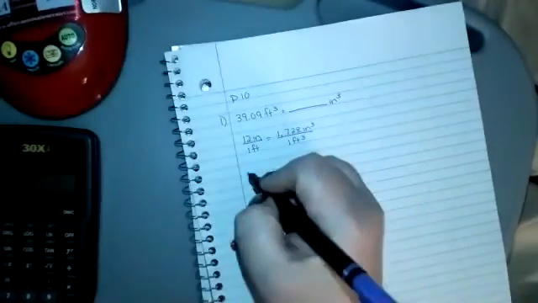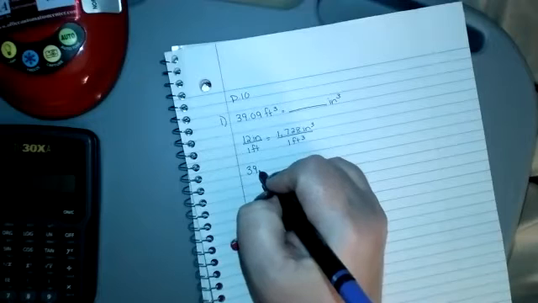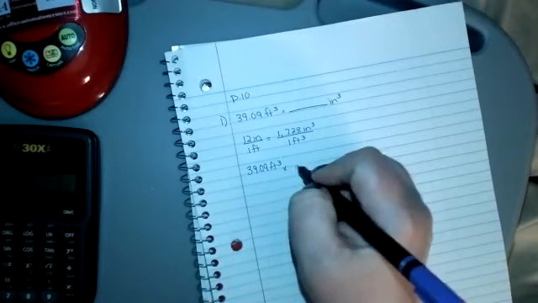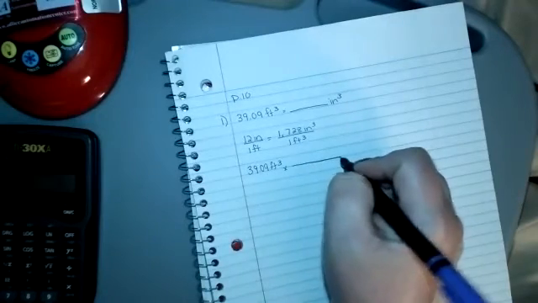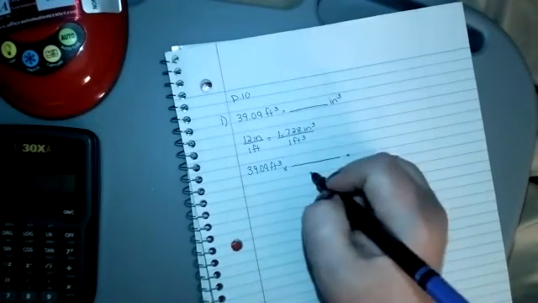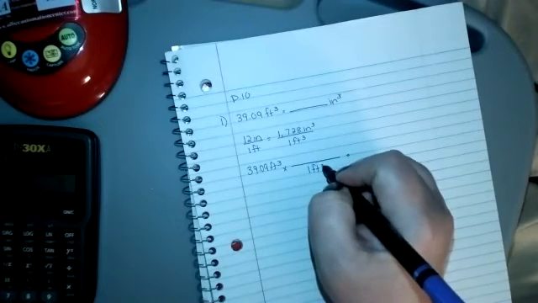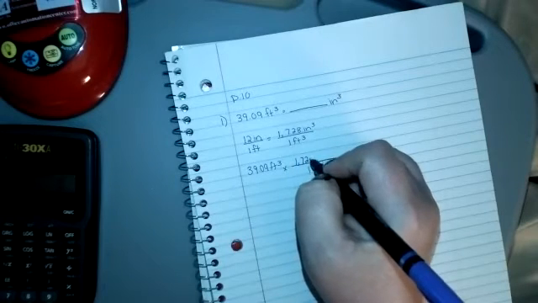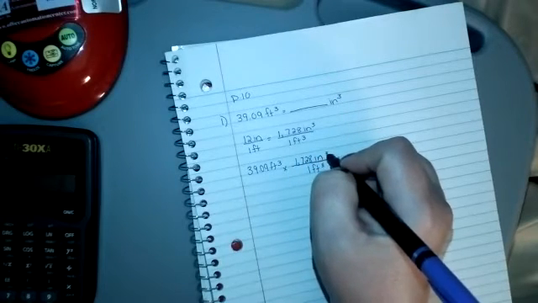So now I can set it up. I start with my given. I'm going to put in my conversion factor, and I want to put it in so that I get rid of feet. So I'm going to put 1 foot cubed on the bottom, and that puts the inches on top.